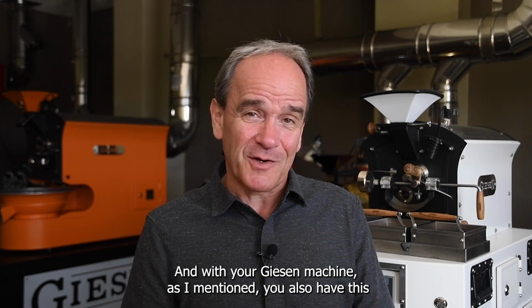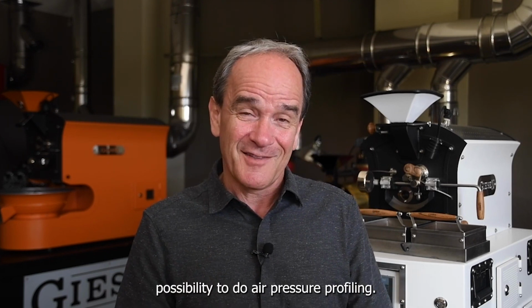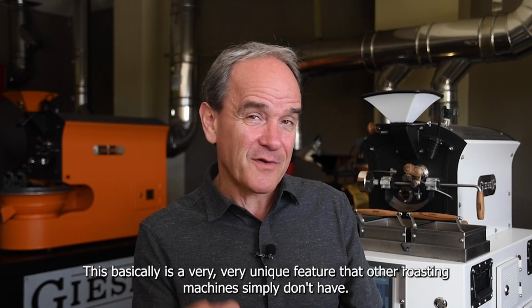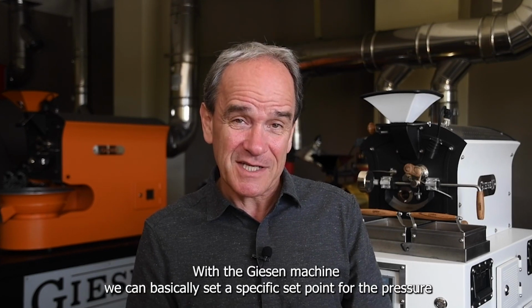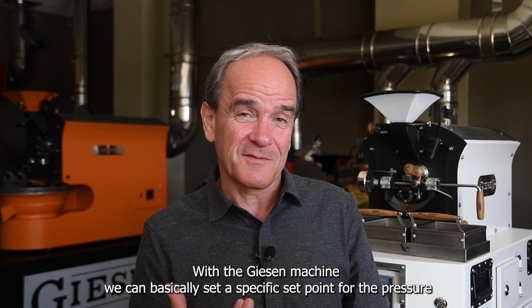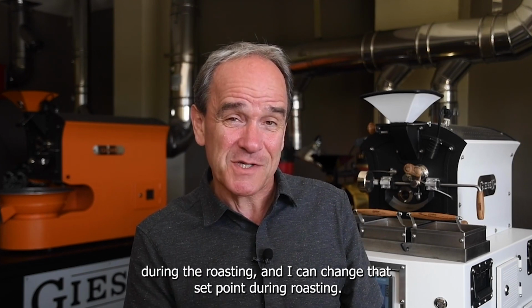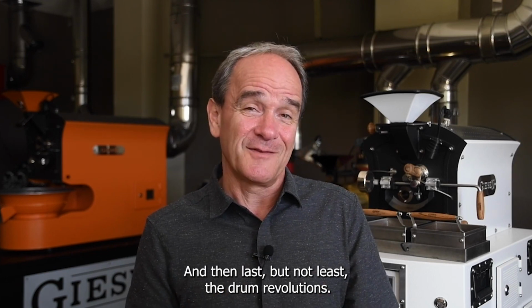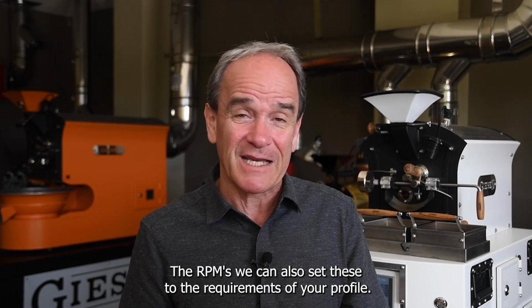And with your Giesen machine, as I mentioned, you also have the possibility to do air pressure profiling. This is a very, very unique feature that other roasting machines simply don't have. With the Giesen machine, we can set a specific set point for the pressure during the roasting, and I can change that set point during roasting. And then last but not least, the drum revolutions, the RPMs, we can also set to our liking, to the requirements of the profile.